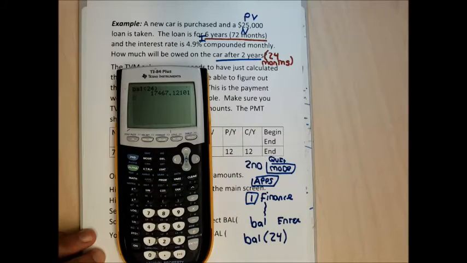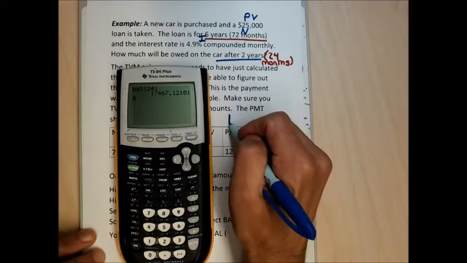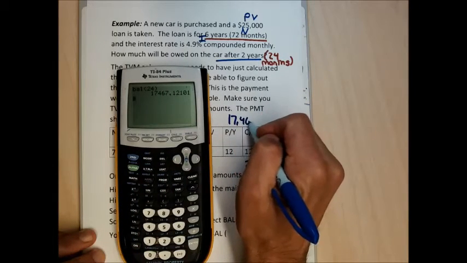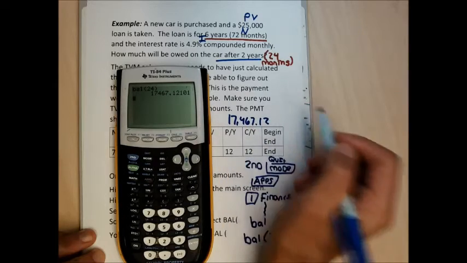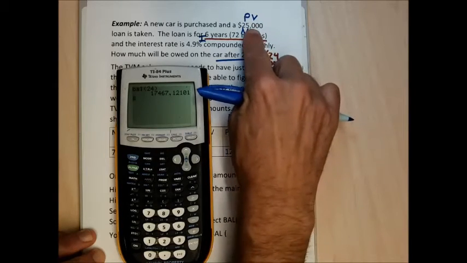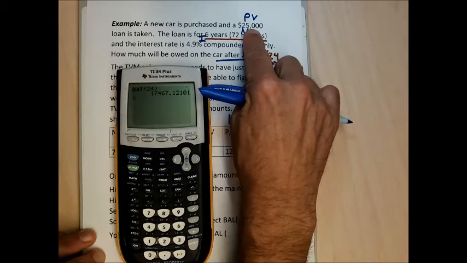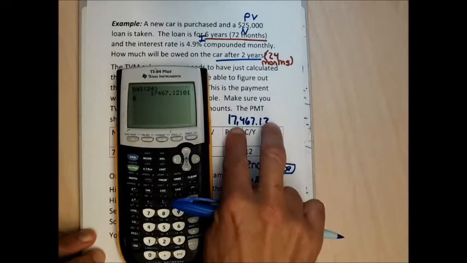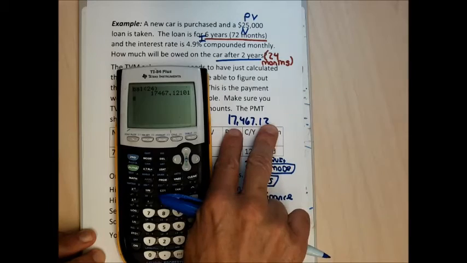When I hit enter, I get $17,467.12 will be the balance after 2 years. So the loan initially had a balance of $25,000. Assuming you made every payment on time for 2 years, the balance now is $17,467.12.